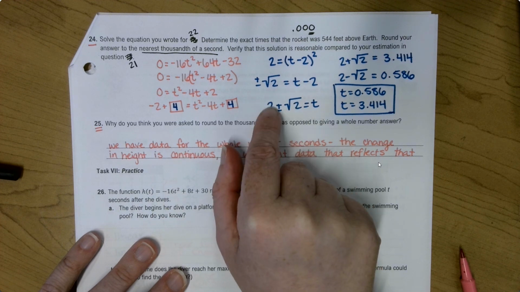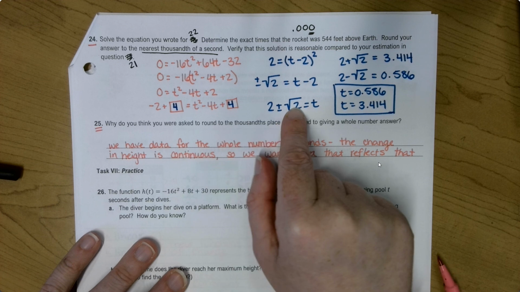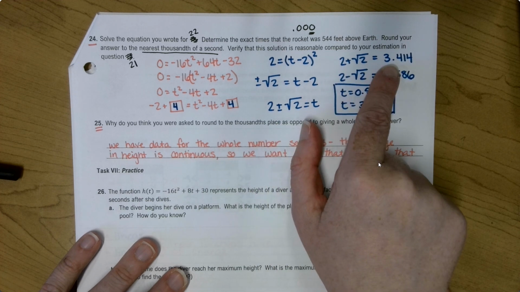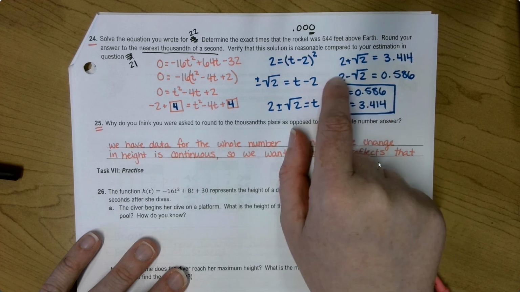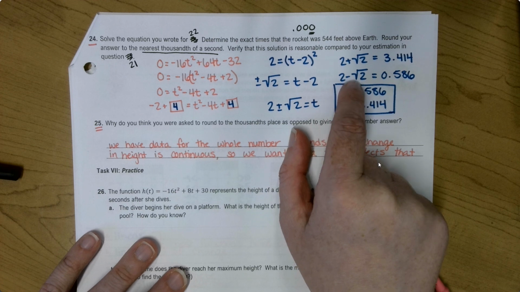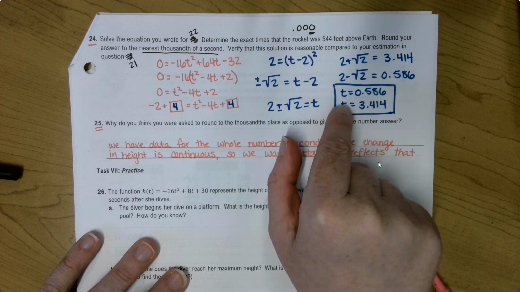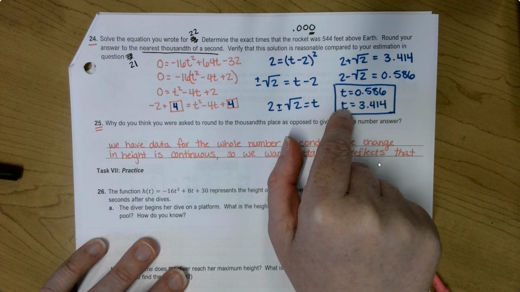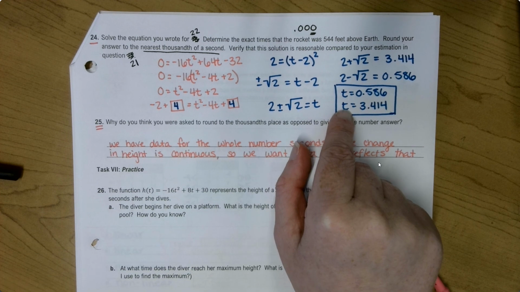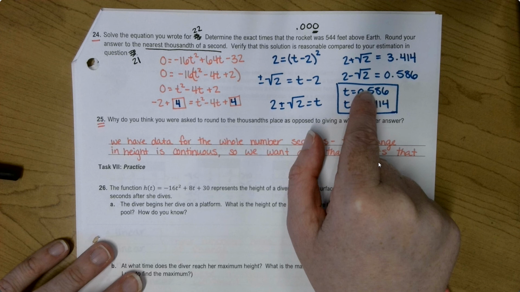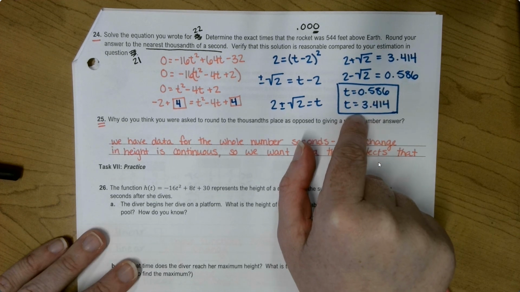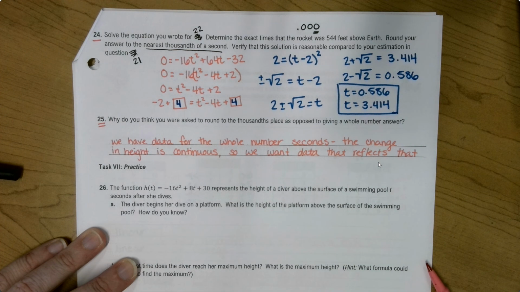I'm left with 2 plus or minus square root 2. 2 plus the square root of 2 is 3.414. 2 minus the square root of 2 is 0.586. So my 2 times are 0.586 and 3.414, which, when we made our predictions, we said at about half a second, that's reasonable. And at about 3.5 seconds, which is reasonable too.